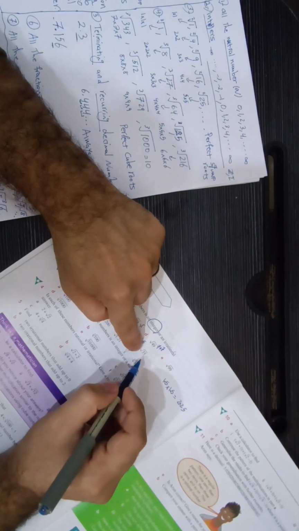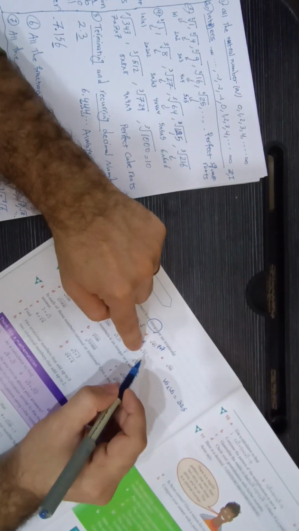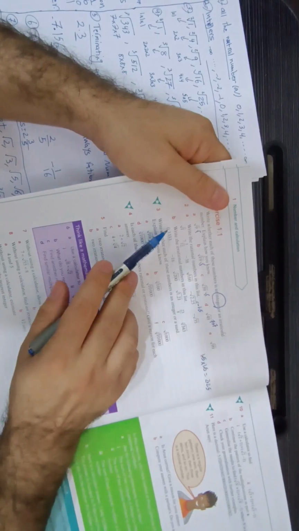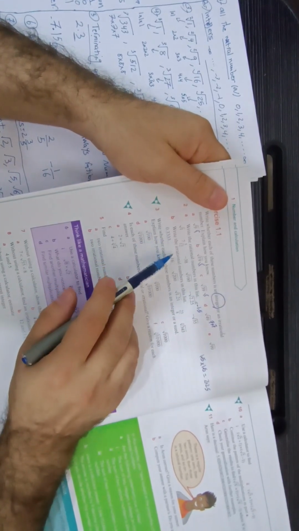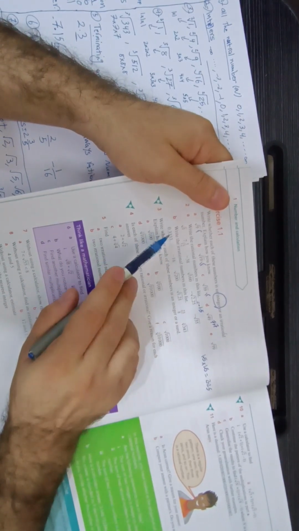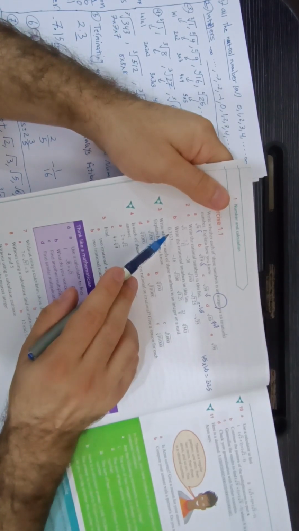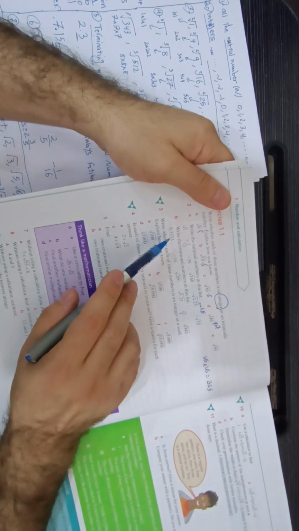Square root of 35. Is it perfect or not? Go and find it out. Part B, write the irrational numbers in this list. So the first one, as you can see, the digit 3 is repeating. Therefore, it is a recurring decimal. So a recurring decimal is rational.